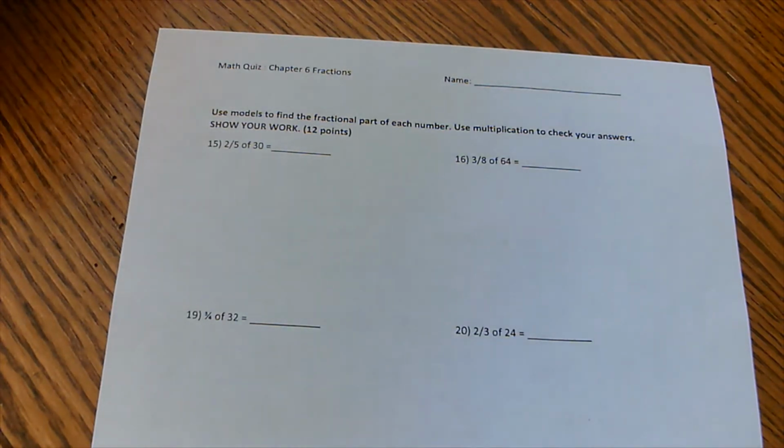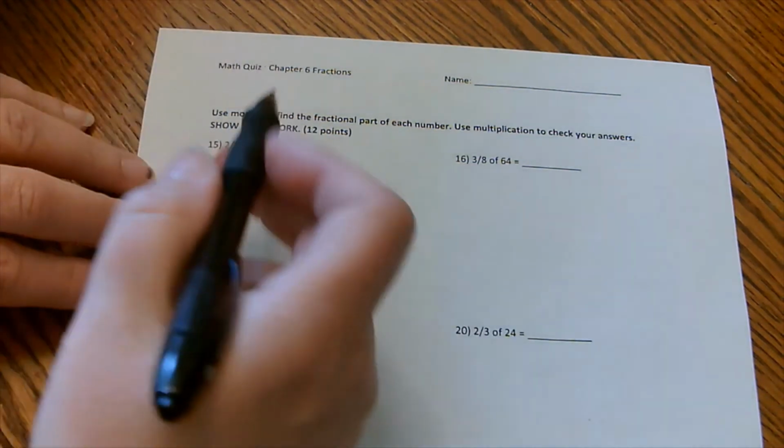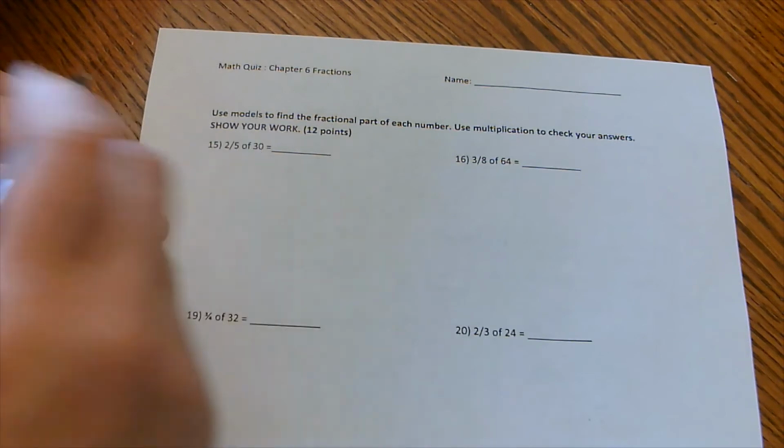And this is why I worked in the review so hard for this. So the idea here is to use a model to find the fractional part of each number and then use multiplication to check your answers. Alright, so 2/5 of 30.